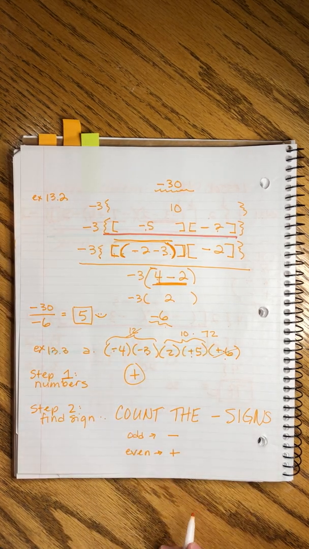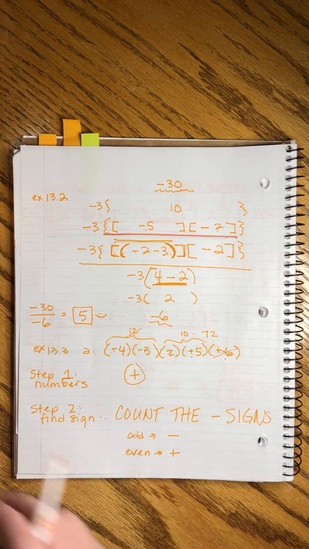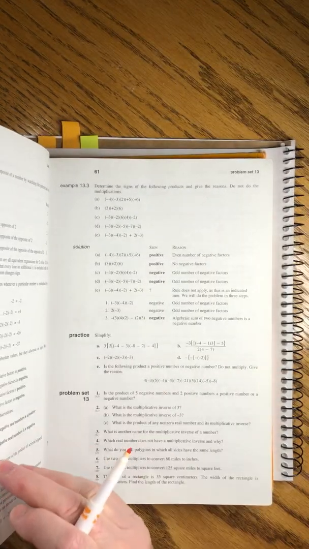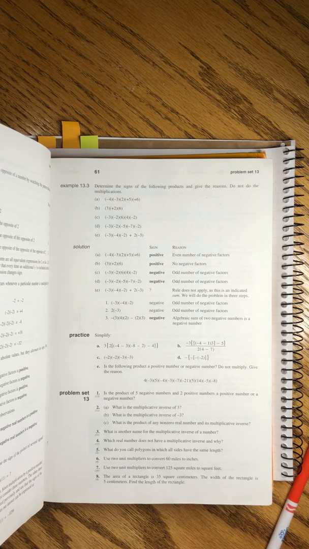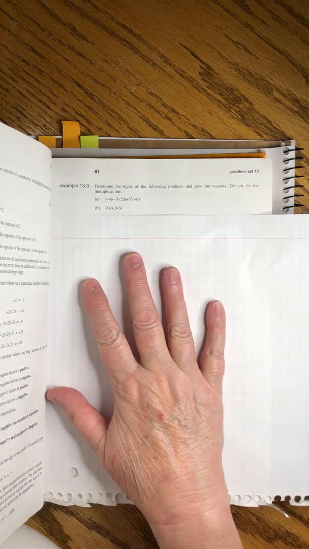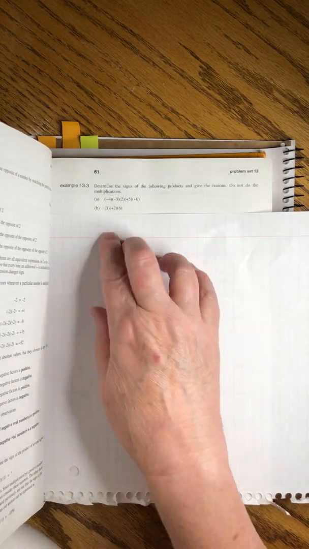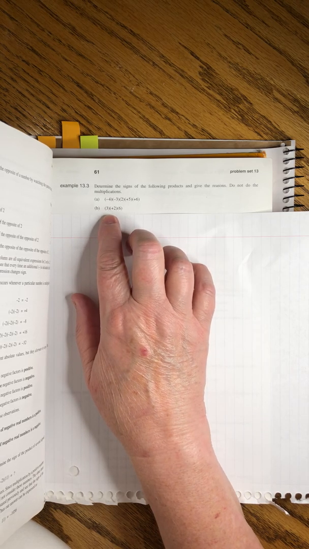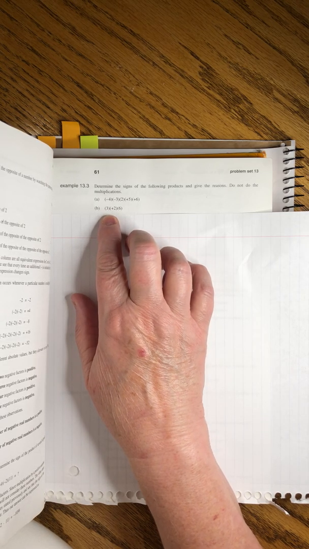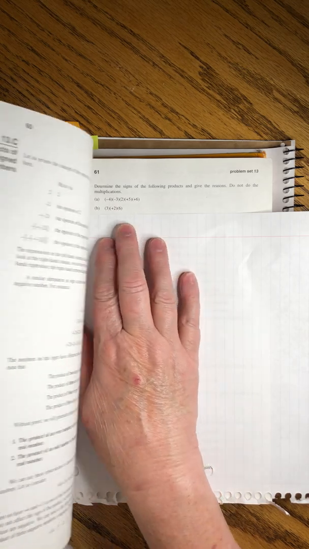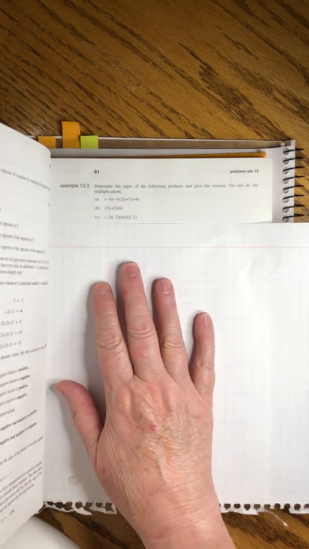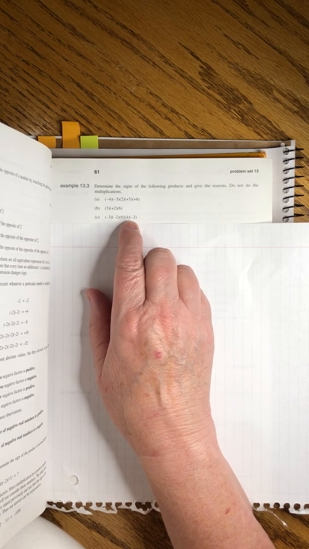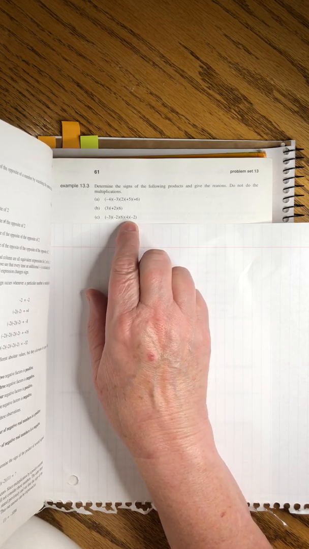Does that make sense? Okay, let's just do them out of the book. We don't need to write all this down. Here is B. I'll use this so we don't get distracted. B, look, some numbers are just plain and some have a positive, but there are 0 negatives, so that answer is going to be positive also. C, 1, 2, 3 of them, right? We only count the negative signs. That one should be negative.